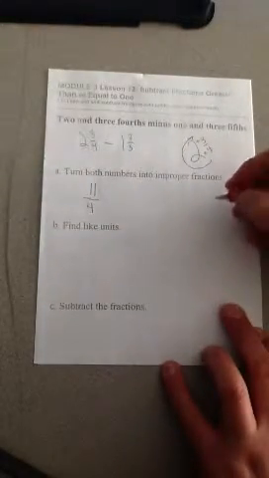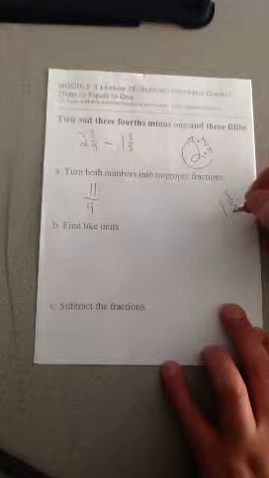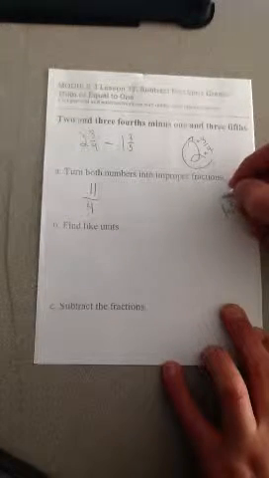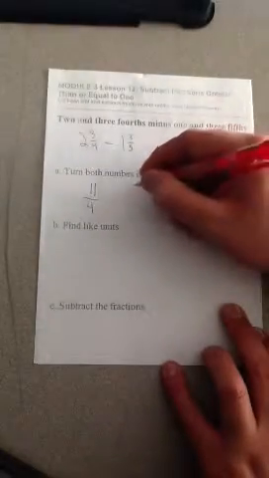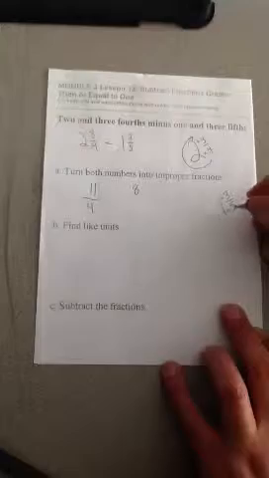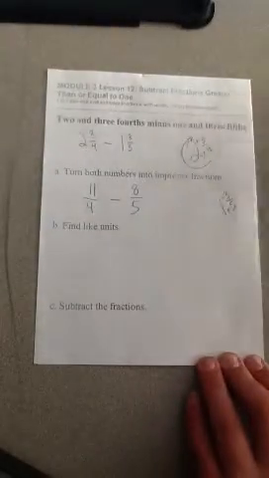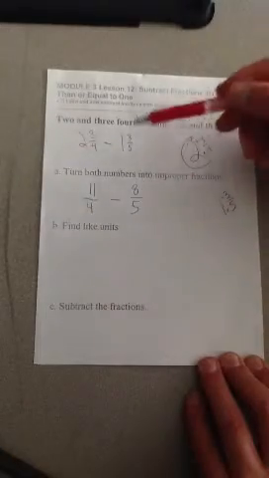I'm going to do the same thing for my other mixed number, 1 3/5. Multiply the denominator times the whole number, 5 times 1. Add the numerator to that, 5 plus 3 is 8. And I'm going to put that number over the original denominator, which was 5. So now I have the same problem, it just looks a little different. I'm using improper fractions instead of mixed numbers.